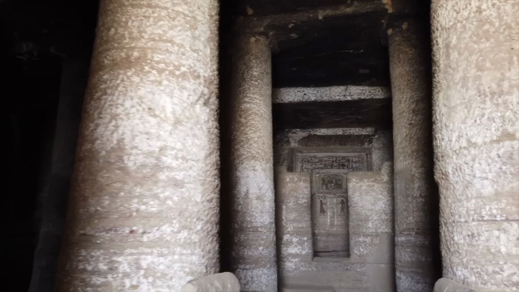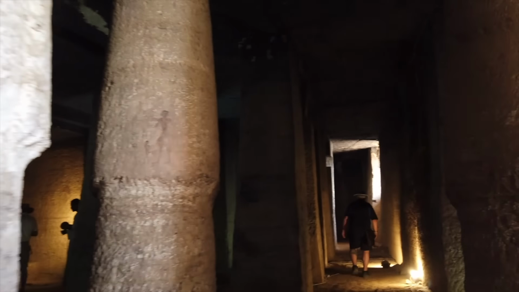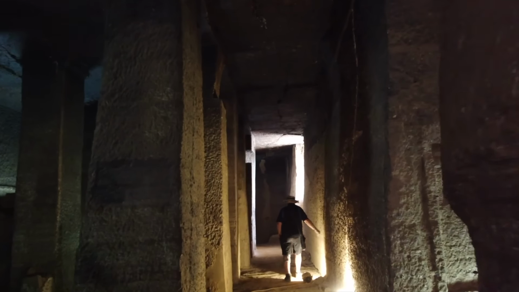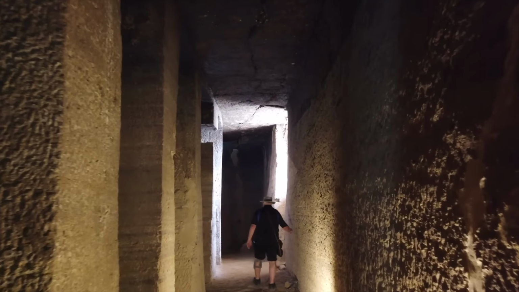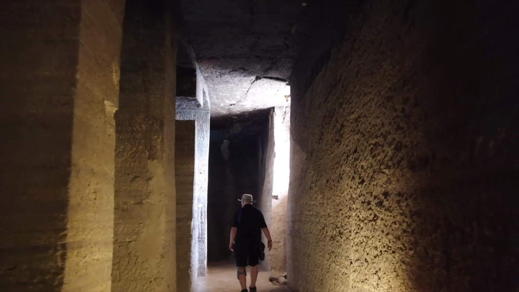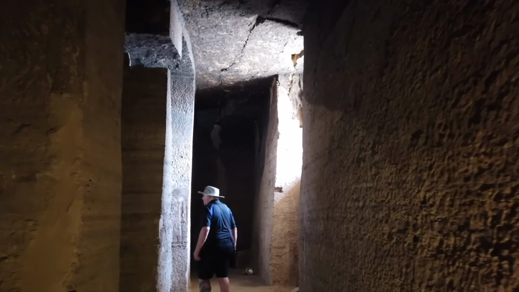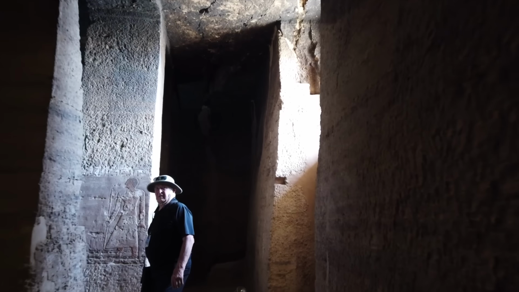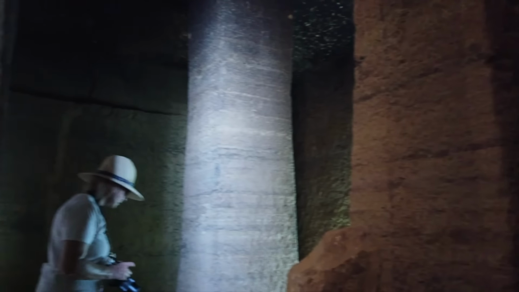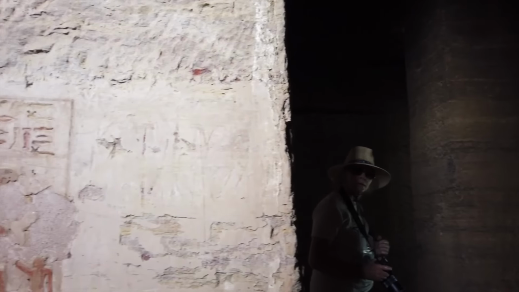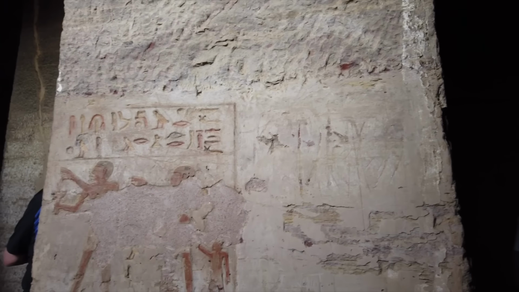Here you see some columns which are circular. And then curiously, as we proceed, all of a sudden they become rectangular or square. Personally, I believe that the square ones are the original ones and that the dynastic people reshaped some of the columns and made them round, because round columns is much more typical of the dynastic period. And then we see stucco applied with hieroglyphics carved into them.